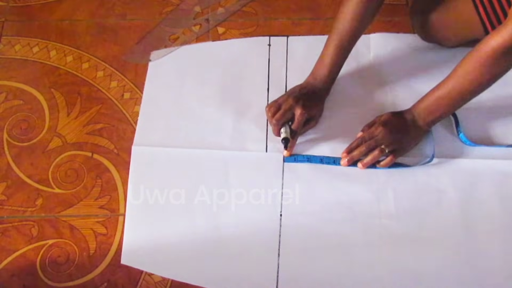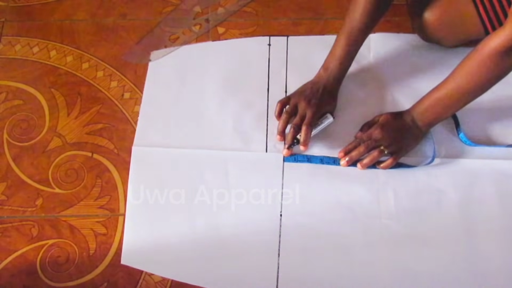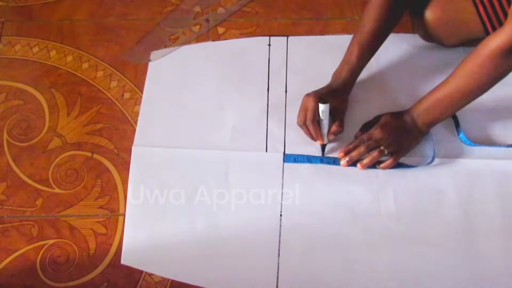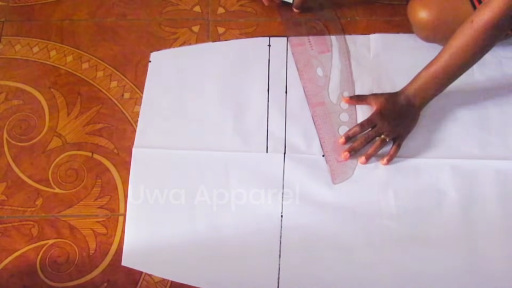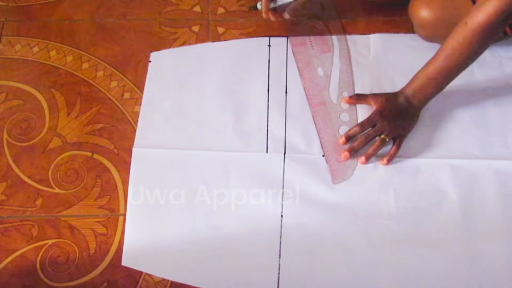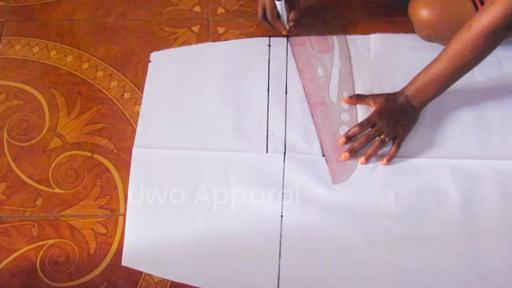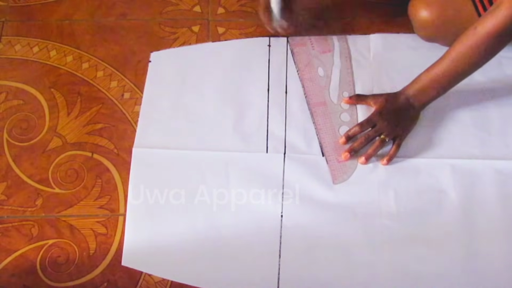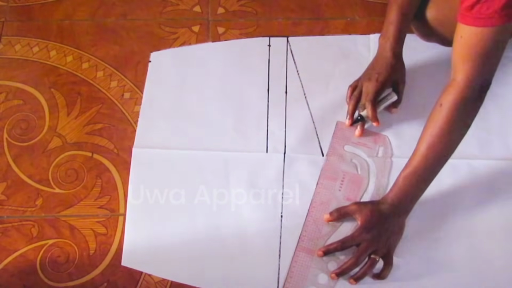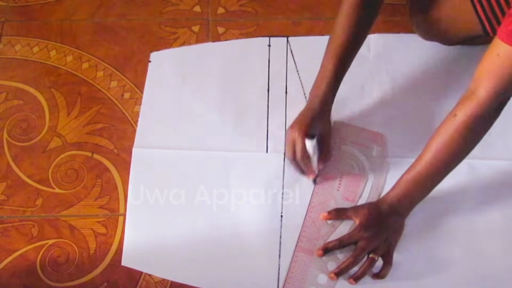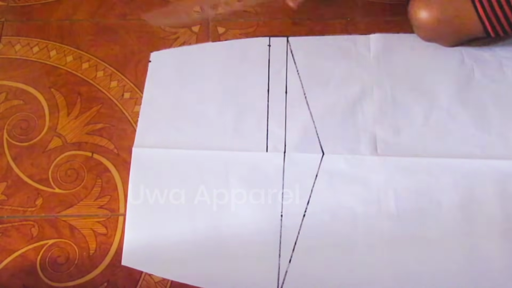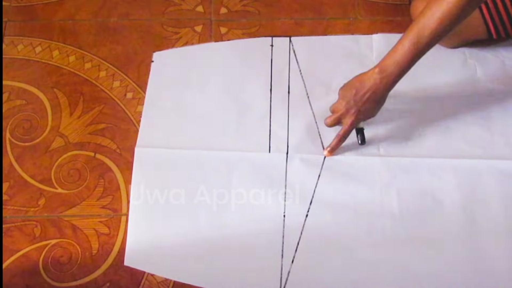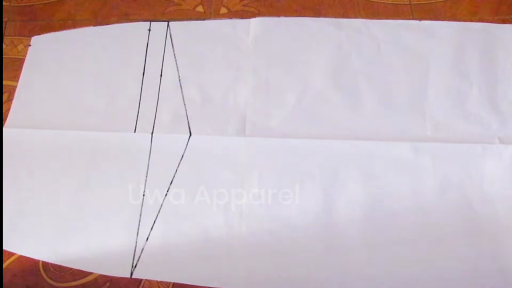You can see me extending that line under the hip line. So I drew it all the way to the other end. And then I went down at the middle area there by 3 inches. And using my straight rule, I'm connecting that depth point now to the side. So I will be repeating this on the other side as well. After that was done, we now have a sort of triangular shape.